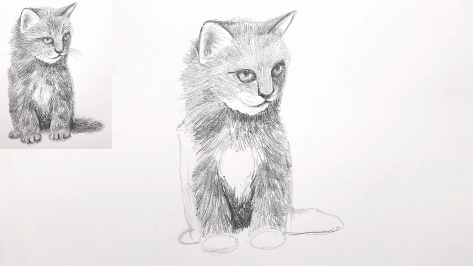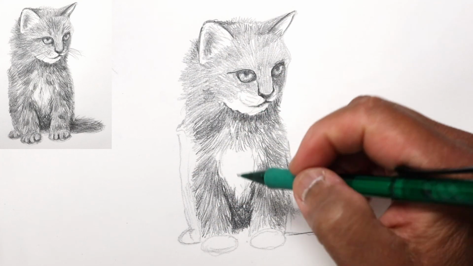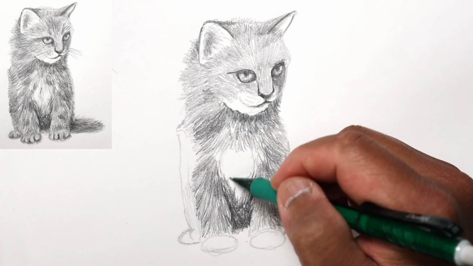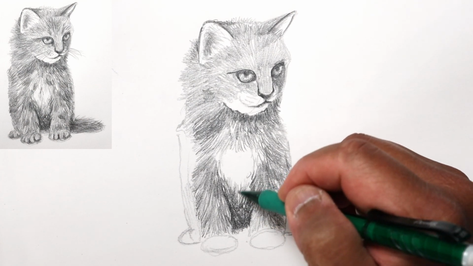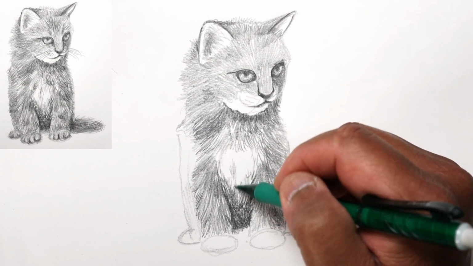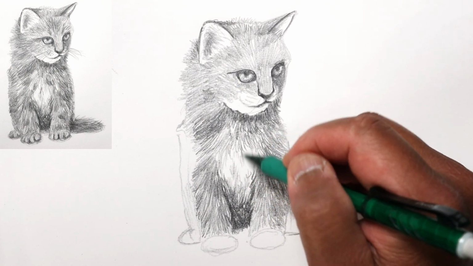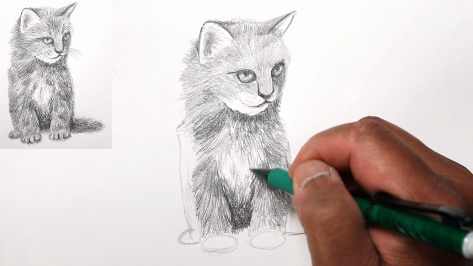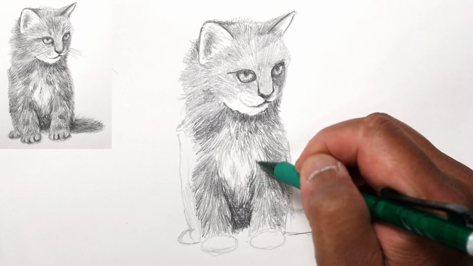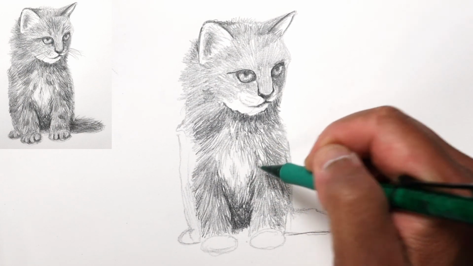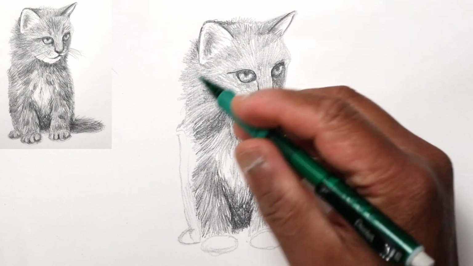So back to my 2B lead and fill in this area. And I'm gonna keep this chest part a little bit lighter, so I'm not gonna cover the whole thing, as if he has lighter hair right here in the chest.